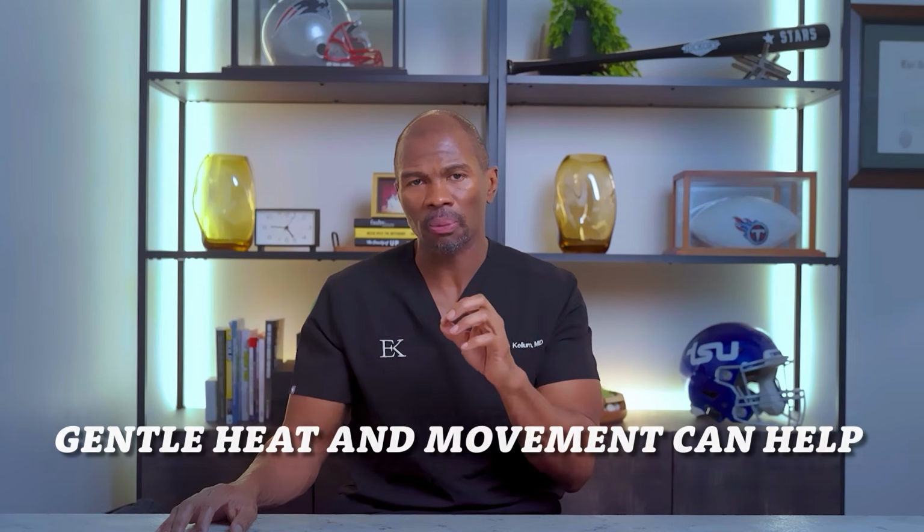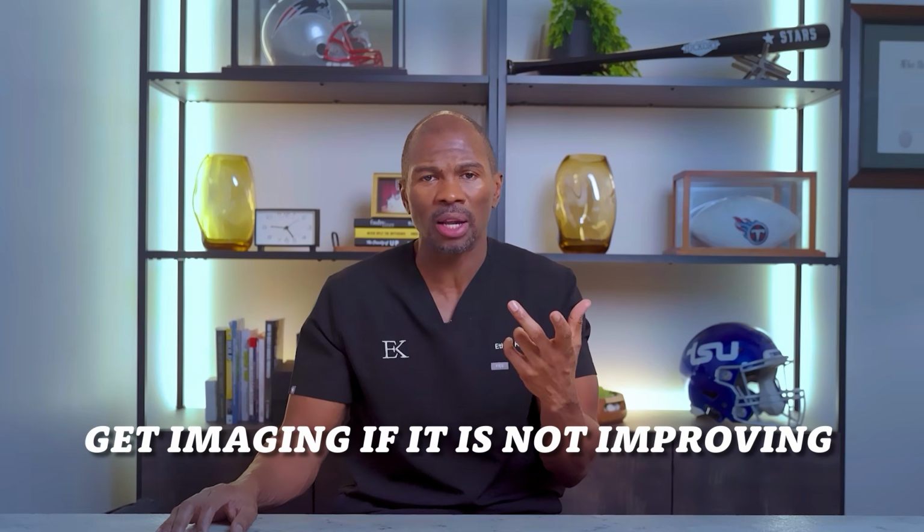to offload those tendons. If it's a Baker's cyst, address the inflammation that is driving the fluid production. Gentle heat and movement can help. Reduce your load. Get imaging if it's not improving, and sometimes we drain it or inject large cysts, but that's the short-term fix. Long-term, you need to figure out why your knee is actually inflamed.